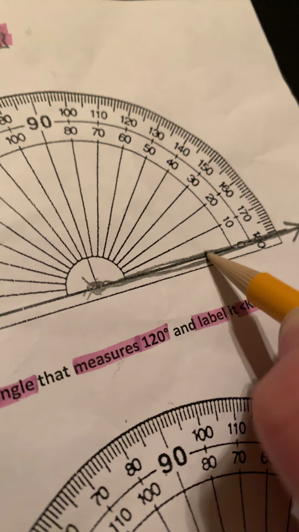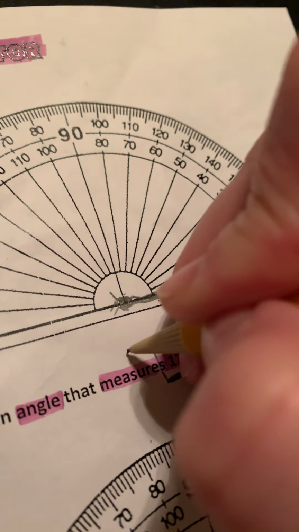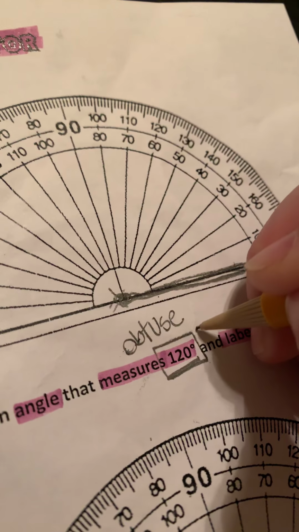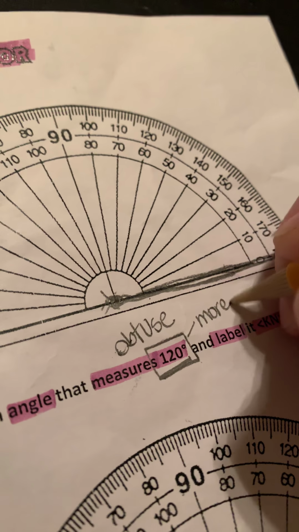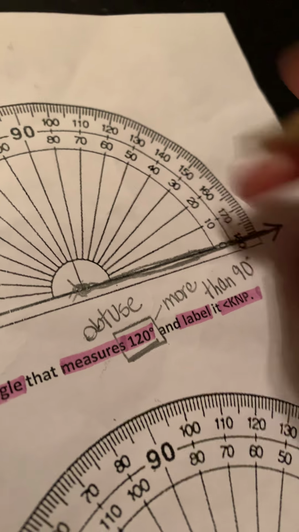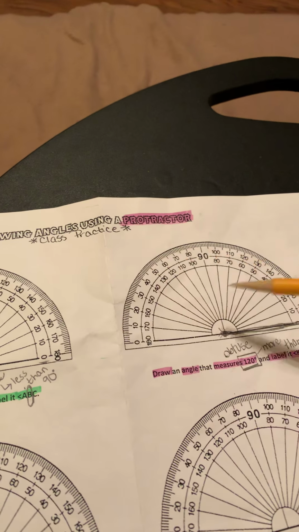Now, what type of angle? I forgot that. What type of angle is 120 degrees? Obtuse. How do we know it's obtuse? Because obtuse is more than 90 degrees. And if y'all want, you could even play your angle song with the kids before you start this, to bring them back to your types of angles.